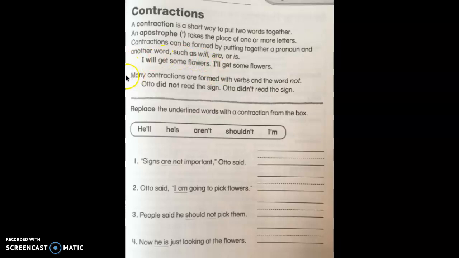Okay, let's keep reading. Then, many contractions are formed with verbs and the word not. We also found before, when we first were learning about contractions, that another way to make contractions is by using verbs plus the word not. So go ahead and read this example where it says Otto. Can you go ahead and read that out loud?